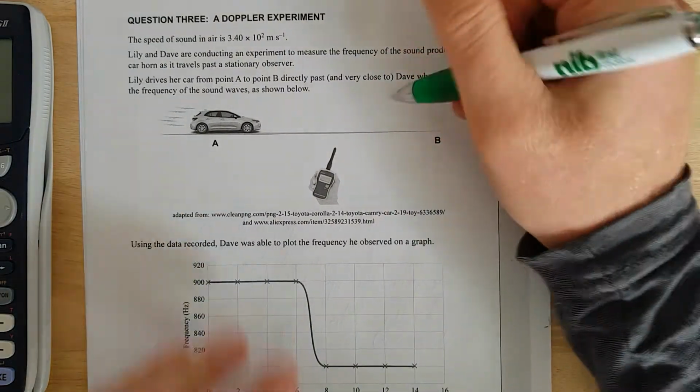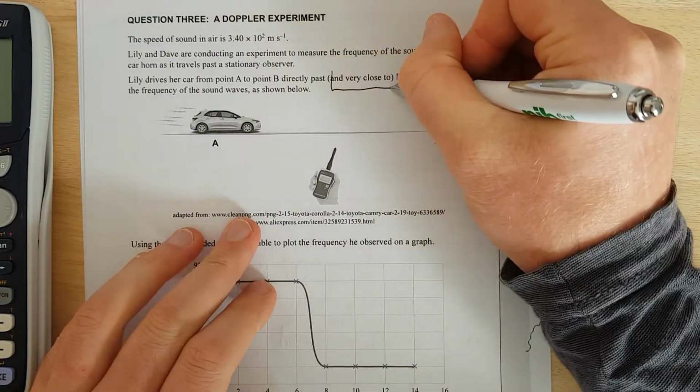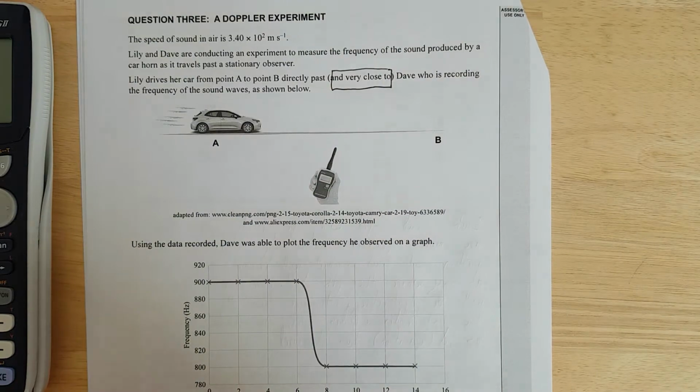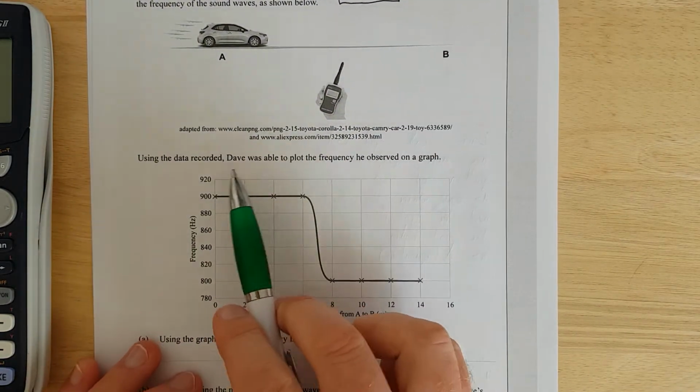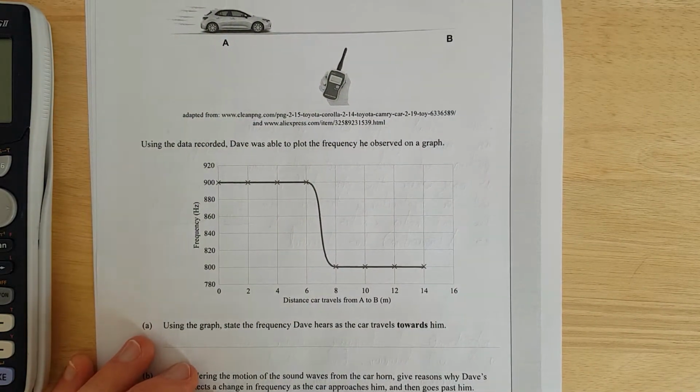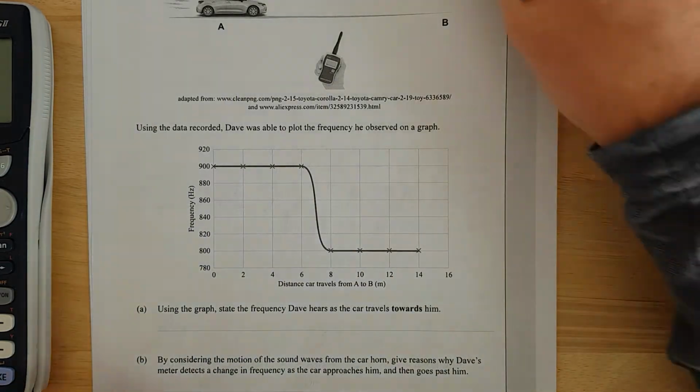Very careful with this wording here. Very close to, so we don't have to use any trig whatsoever. Using the data recorded, Dave was able to plot the frequency he observed in the graph. I hope you can see that.